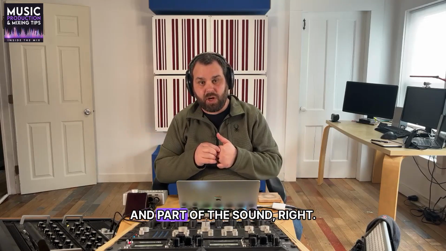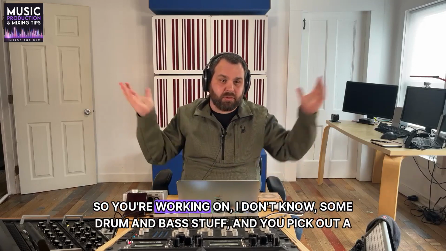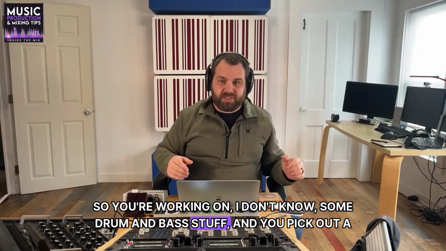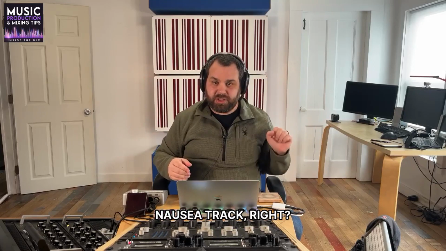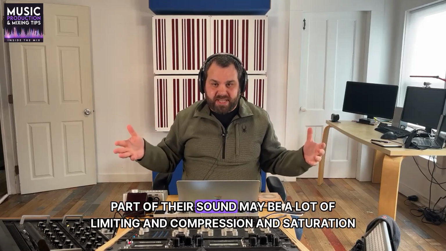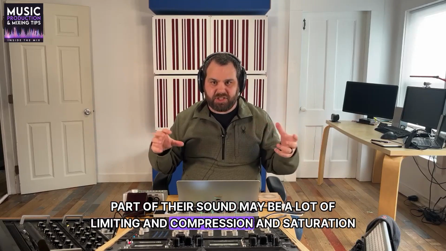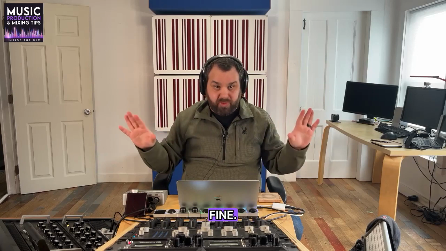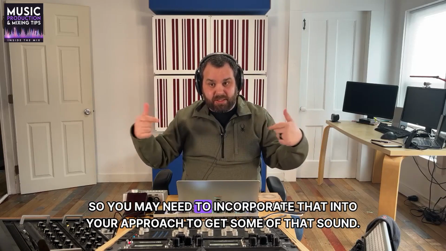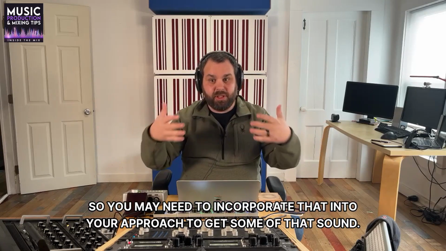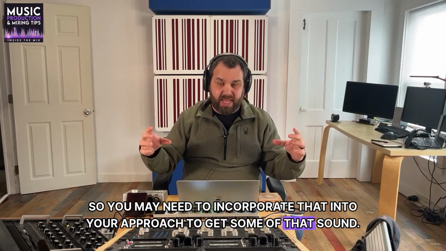And that's part of the sound. Say you're working on some drum and bass stuff, and you pick out a Noisia track. Part of their sound may be a lot of limiting and compression and saturation. Fine. So you may need to incorporate that into your approach to get some of that sound.